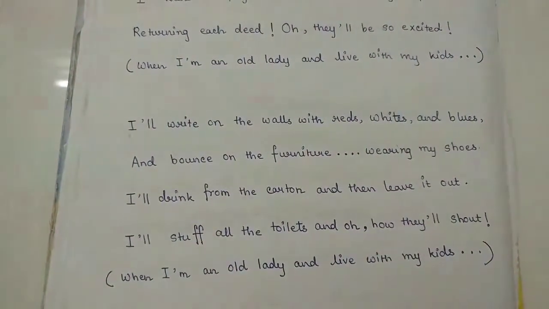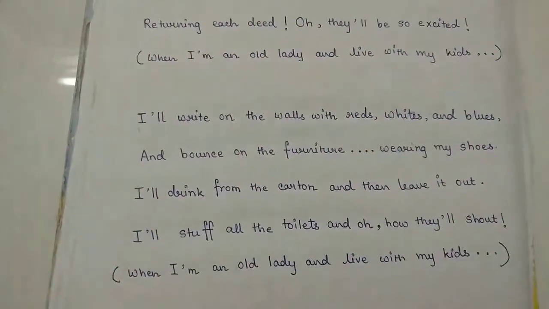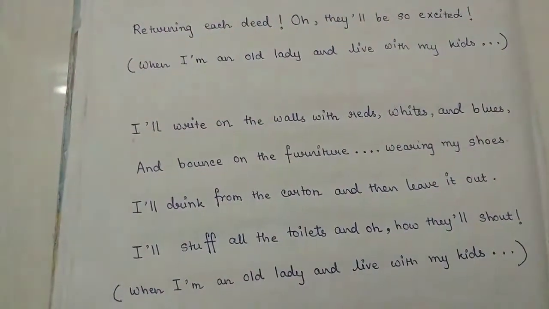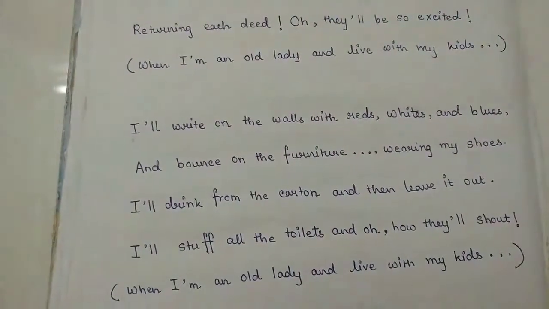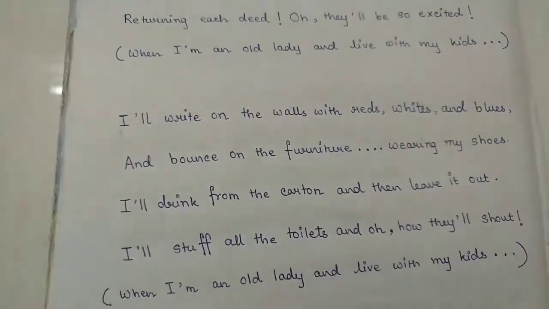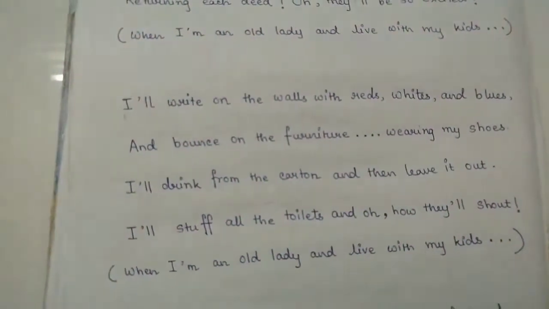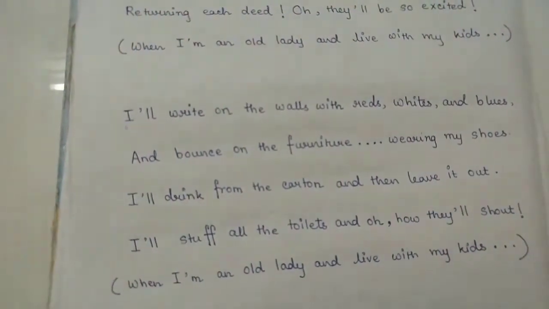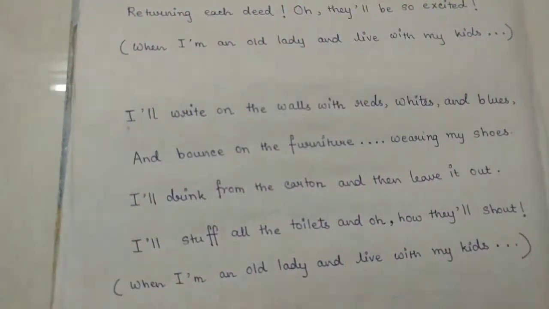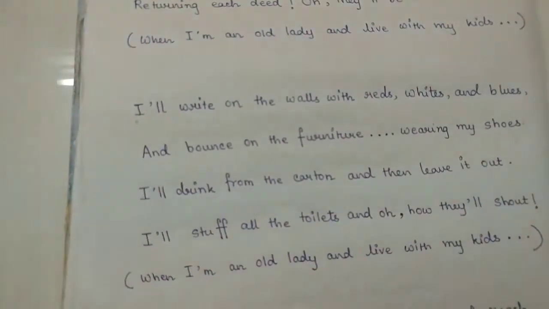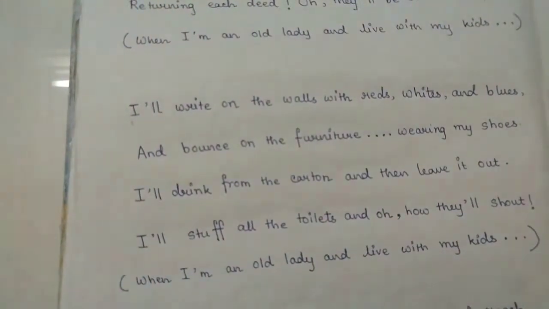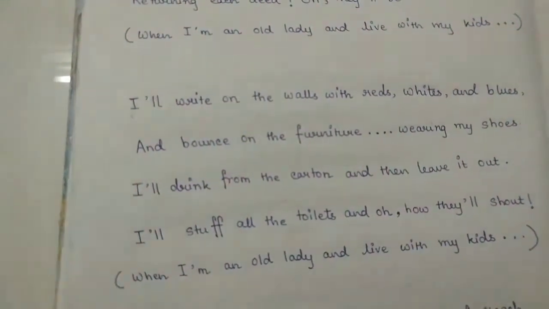So this is what she plans to do. When she becomes an old lady, she will write on the walls. She will scribble on the walls just like children do, with numerous colors, and then she will bounce on the furniture wearing my shoes. That means she will wear the shoes and start jumping on the bed. I am sure most of my readers, when they were young, must have done some amount of the other. It is a kind of act that every one of you can relate to, isn't it?